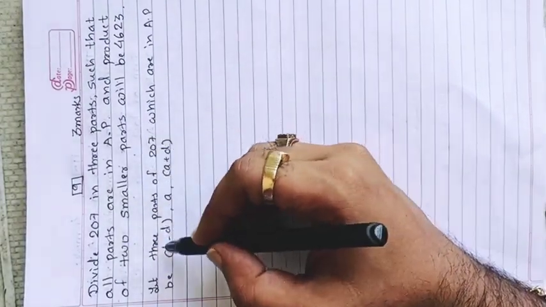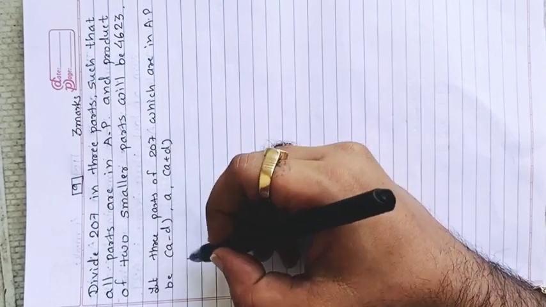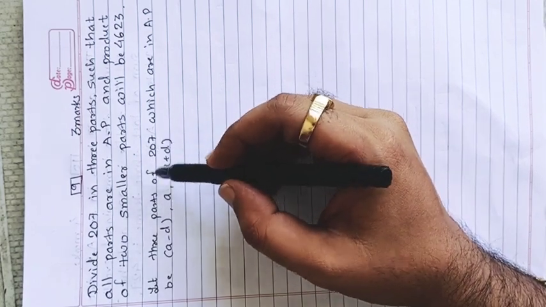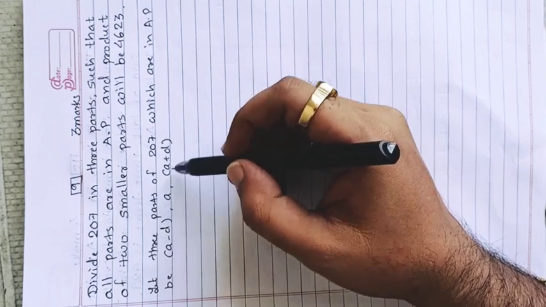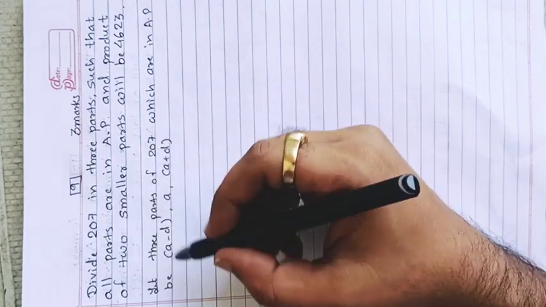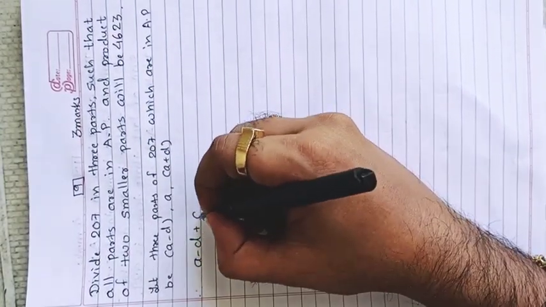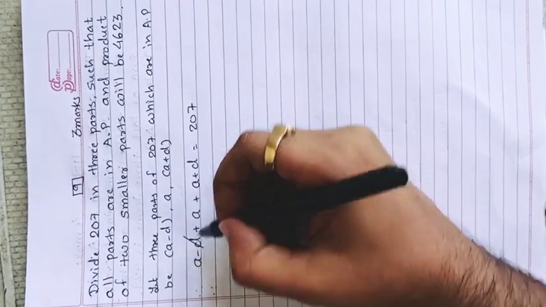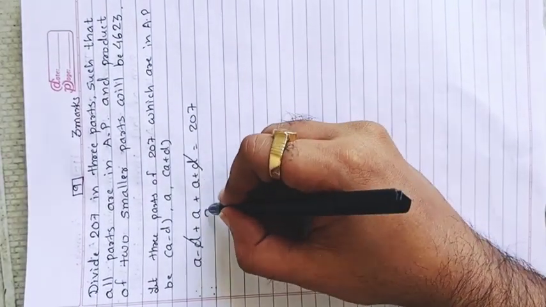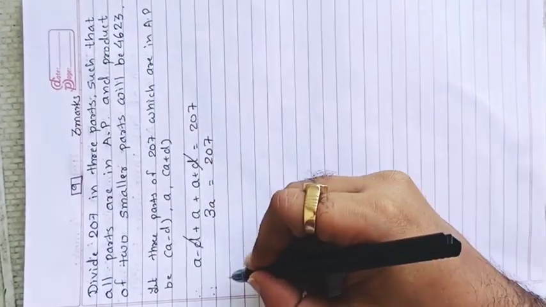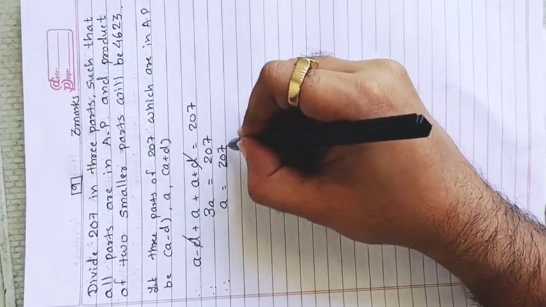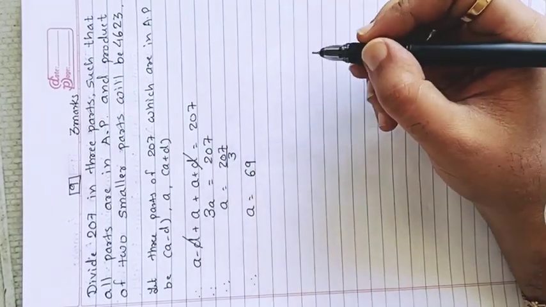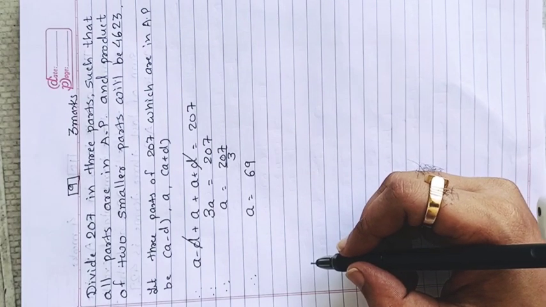Now as they are 3 parts of 207, when we add them it will become 207, because when 207 is divided into 3 parts and we add all those 3 parts we will again get 207. Therefore a minus d plus a plus a plus d equal to 207. Now minus d plus d will get cancelled. A plus a plus a is 3a. 3a equal to 207. A equal to 207 upon 3. Therefore a equal to 3 6s are 18, 3 9s are 27. So a equal to 69.